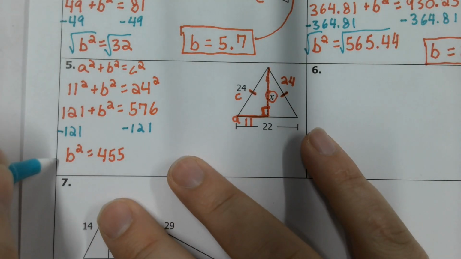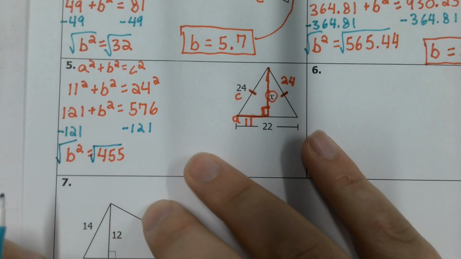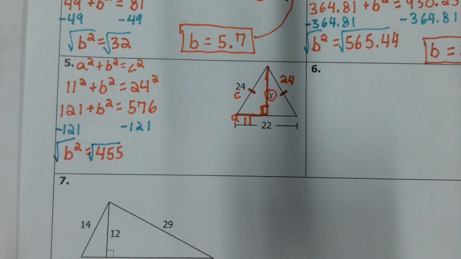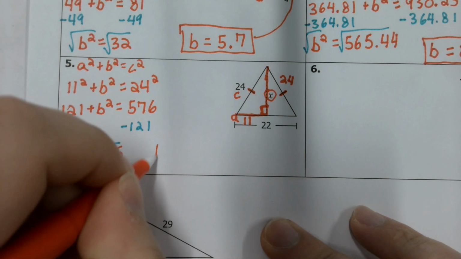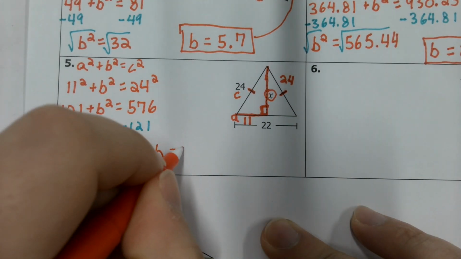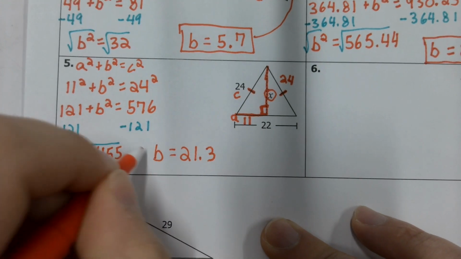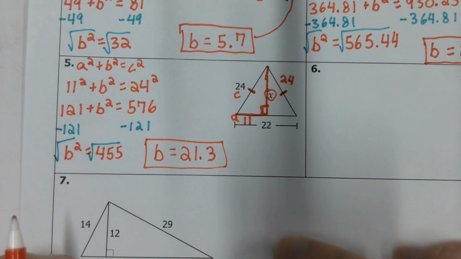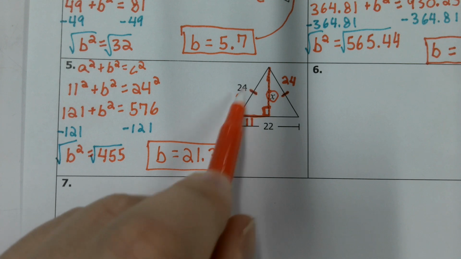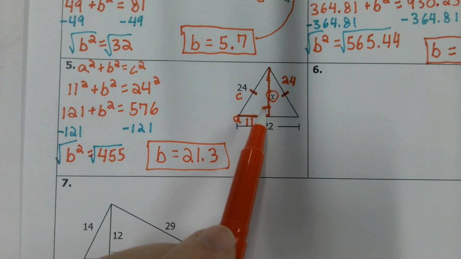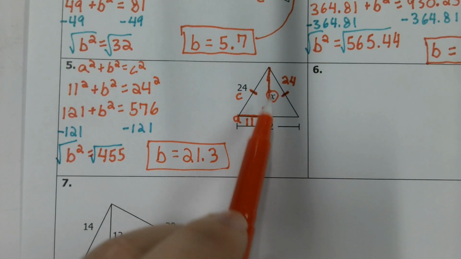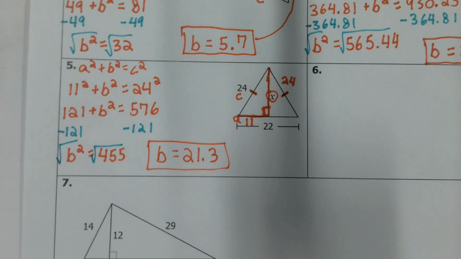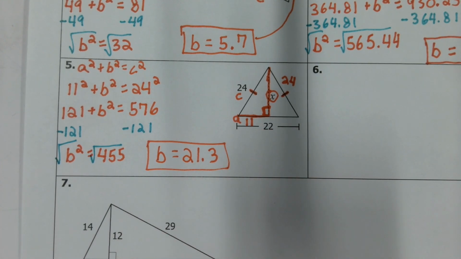I will take the square root of both sides. Sorry, I had to do the calculation. So b is going to be 21.3. Which again makes sense. It should not be longer than the hypotenuse, which it is not, but it's pretty close to being around 22, that range, right? If we got like 2, maybe we'd have to go back and double check it, right? But that seems reasonable, so I know that I probably did my work right.